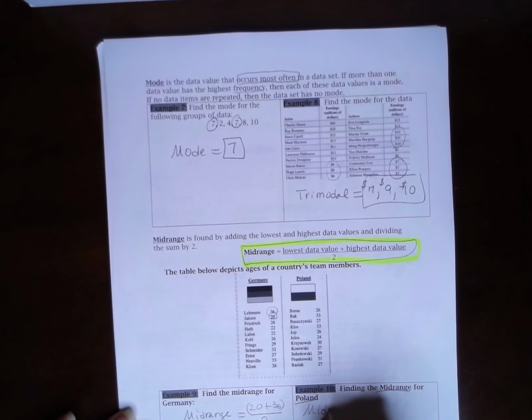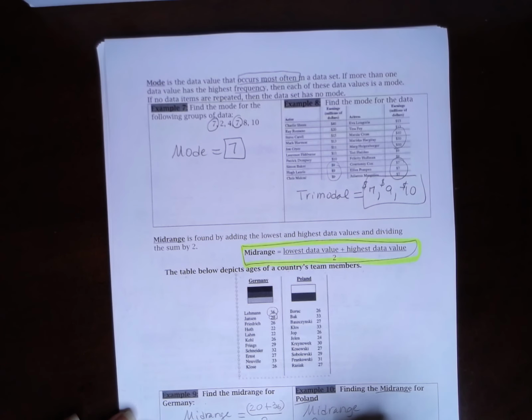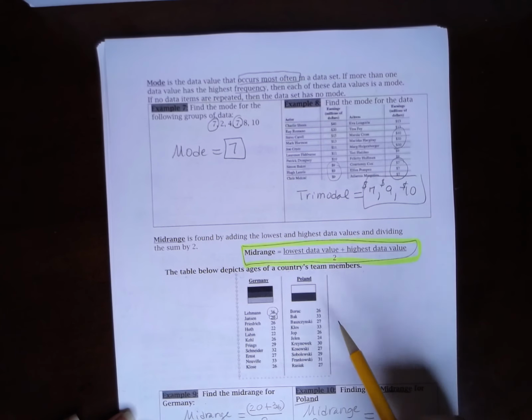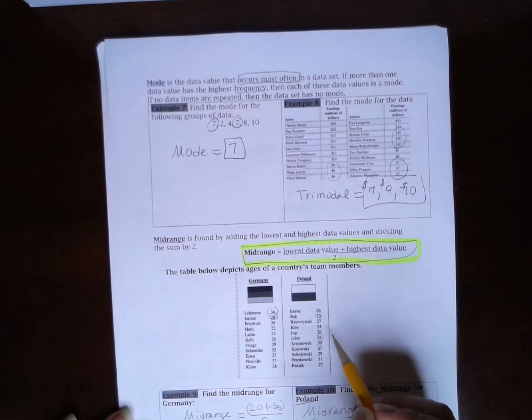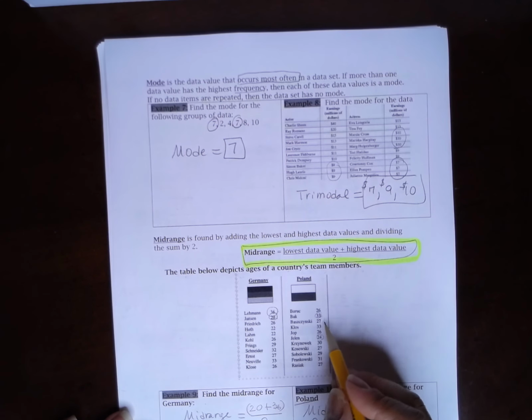Find the mid-range for Poland. The highest seems to be 33, and the lowest I think is 24. I don't see anything higher than 33, and I don't see anything lower than 24.